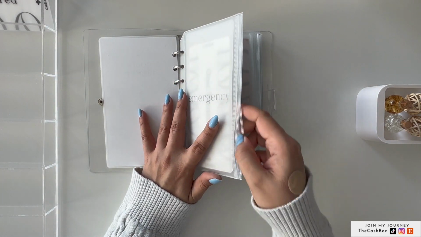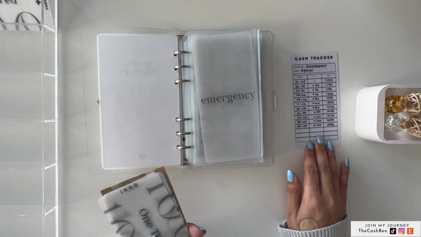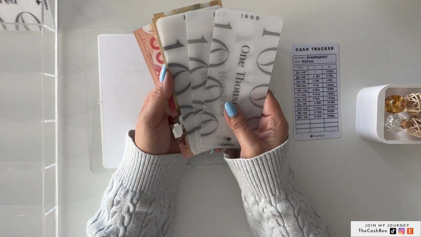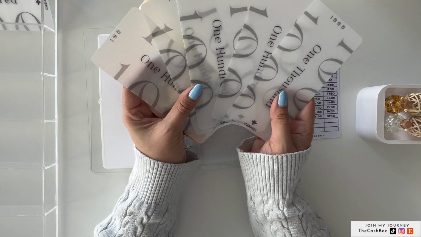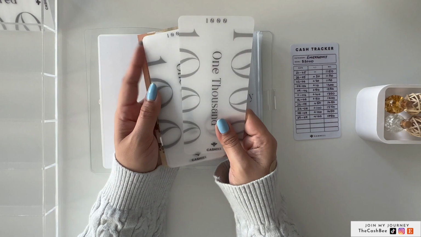starting with emergency. Now emergency has $1,750, and I know I can swap these placeholders, but let's first give this a count.